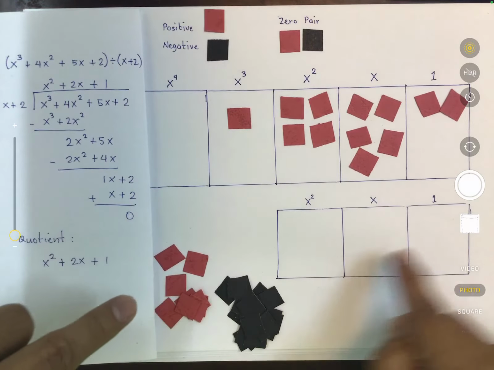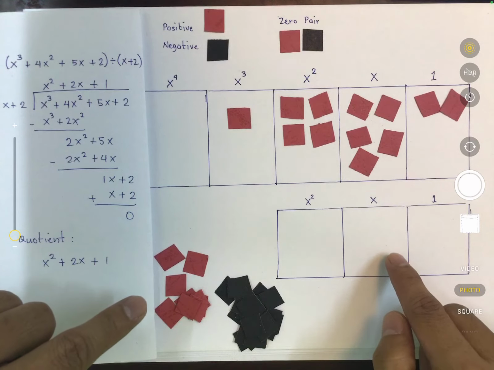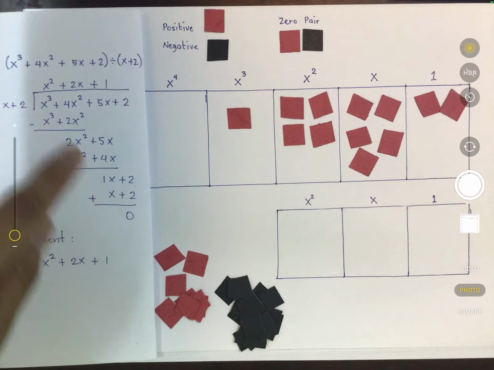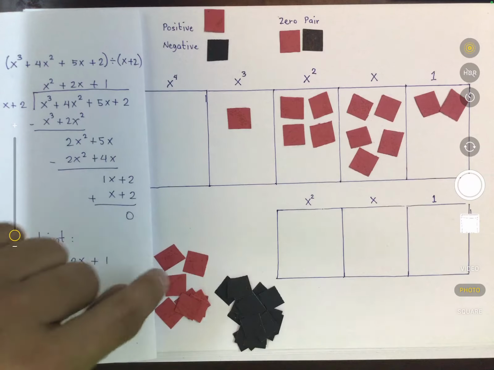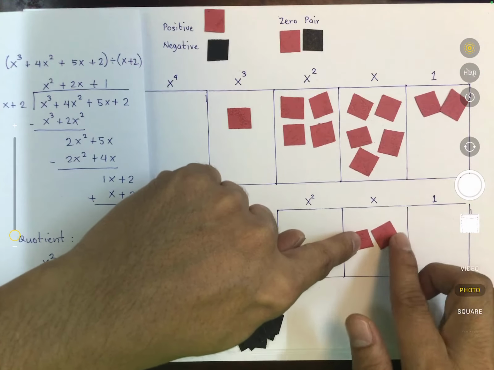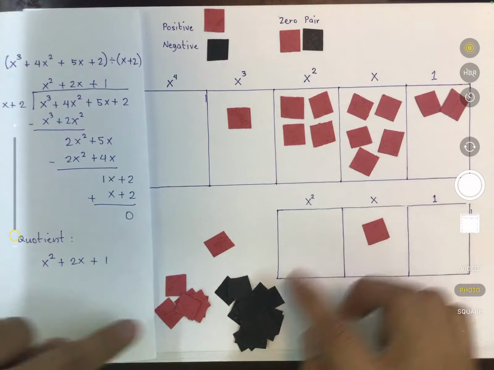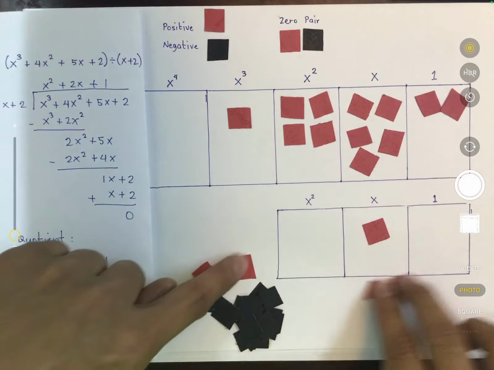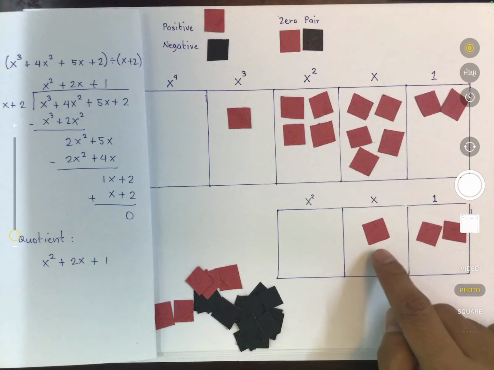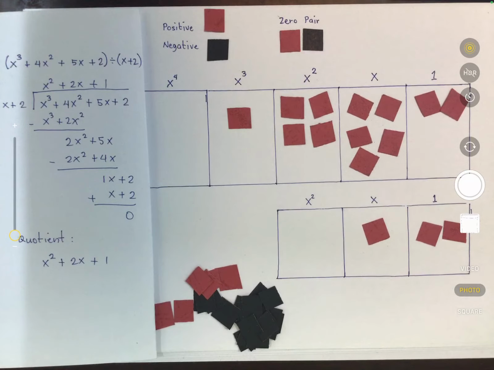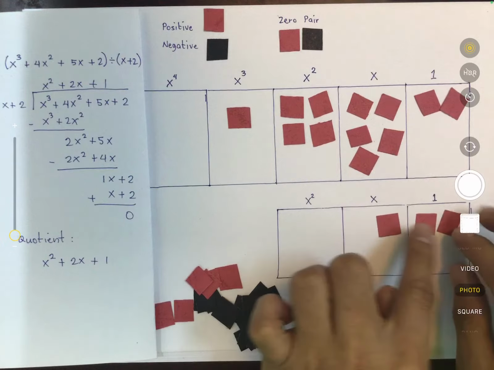Then the boxes here below represent our divisor, which is x plus 2, and it is represented by 1x only, and our constant is 2. So this is x plus 2. And we are now ready to solve for the quotient.